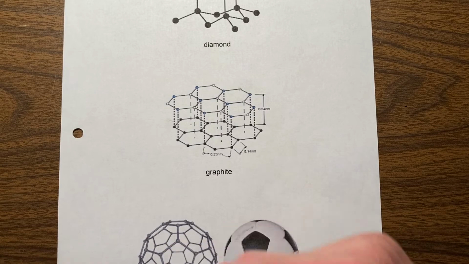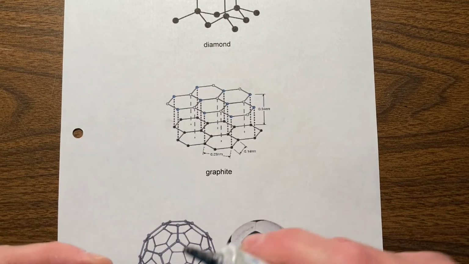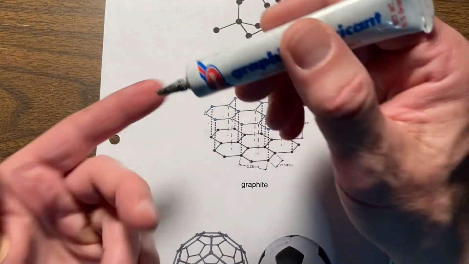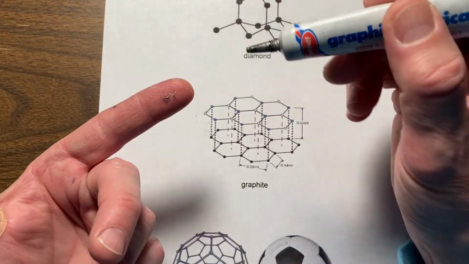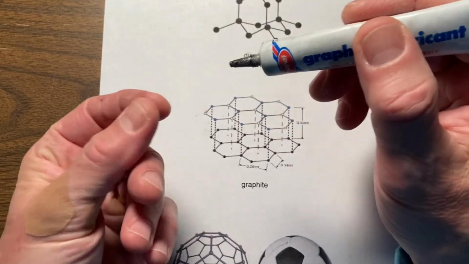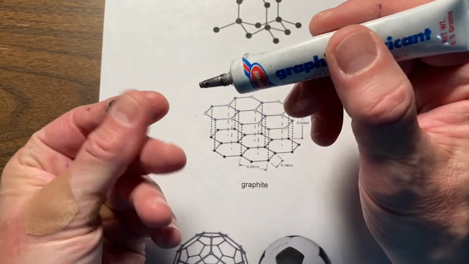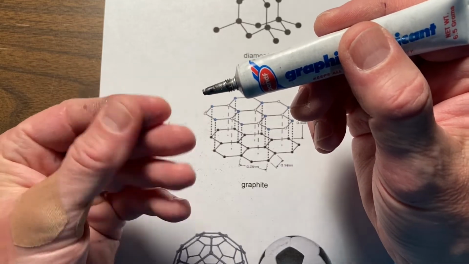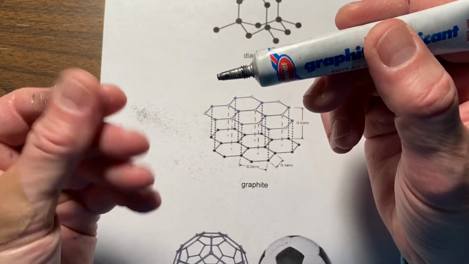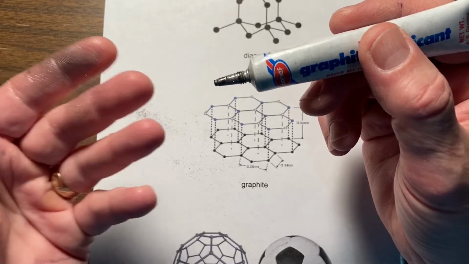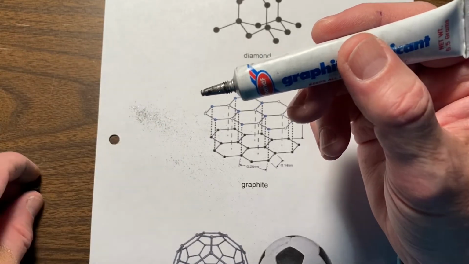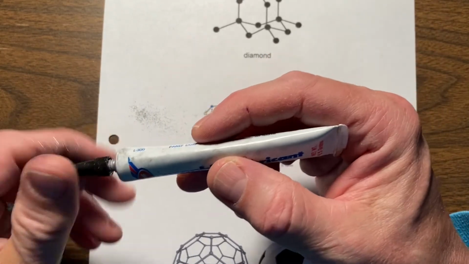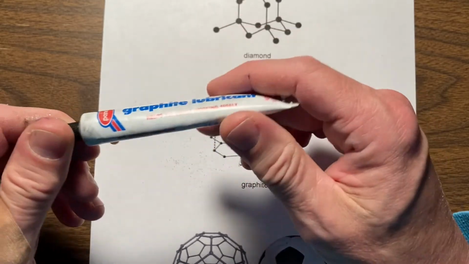Carbon is all black, just like the charcoal briquettes that you use on your grill. Graphite looks like a black solid, but it's kind of shiny and it's slippery. You can use graphite as a lubricant because it's so slippery. It's the same stuff that's in pencil lead. We say pencil lead, but it's not lead. It's graphite that they use.